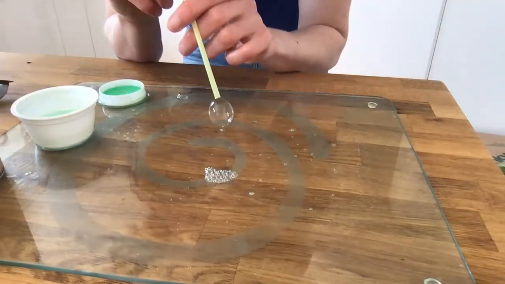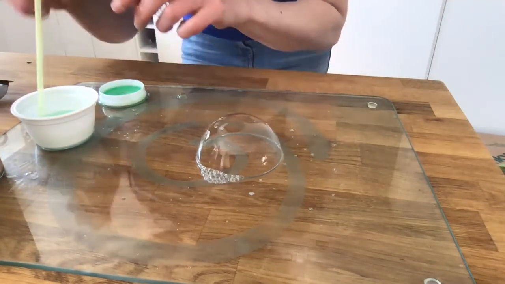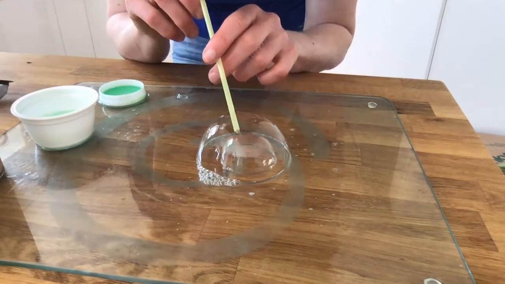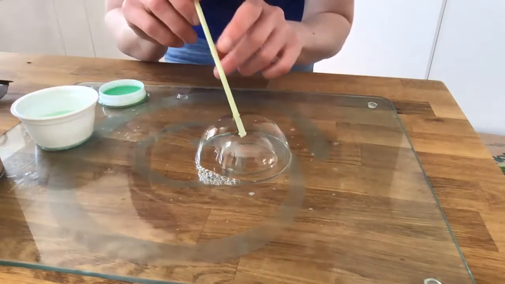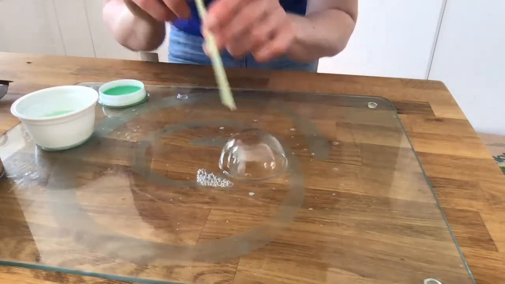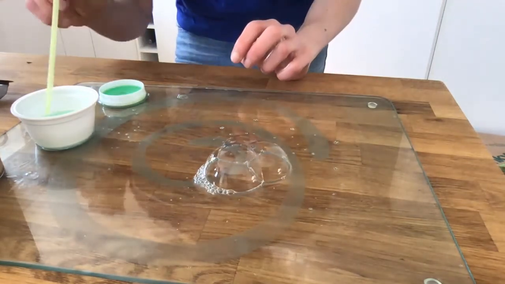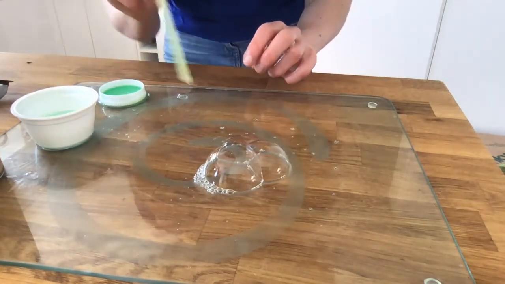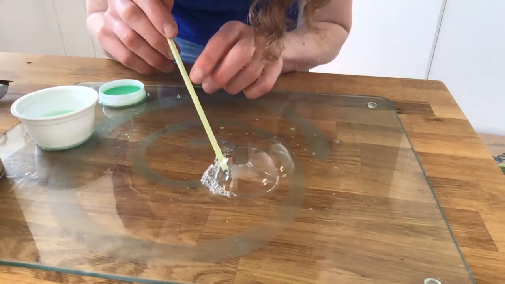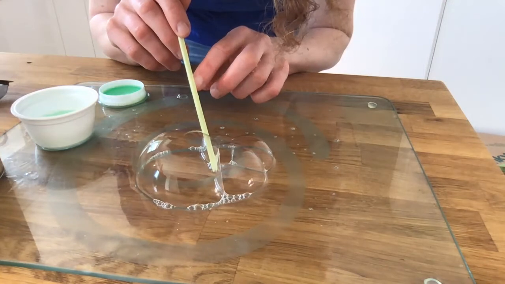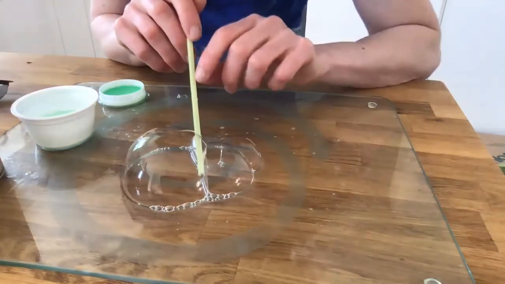So you can blow a bubble on the surface, and then we can try blowing bubbles inside that. Oh, and the bubbles string together. And then if we keep it wet again, we can try making our bubbles bigger. And we just keep blowing air inside them.